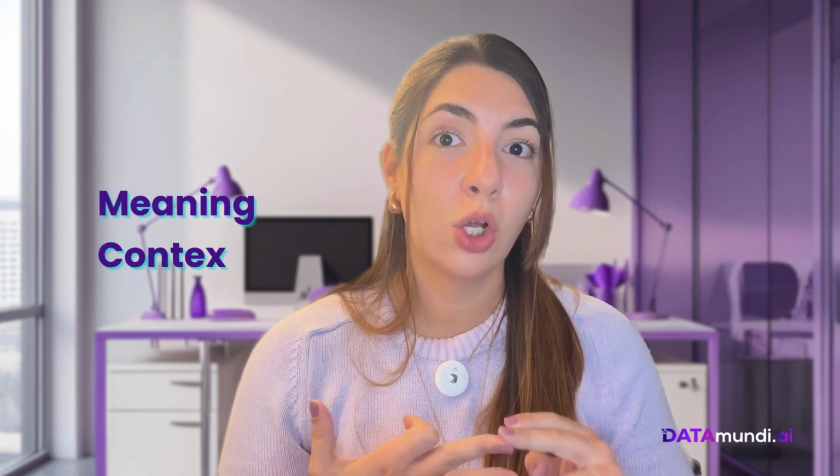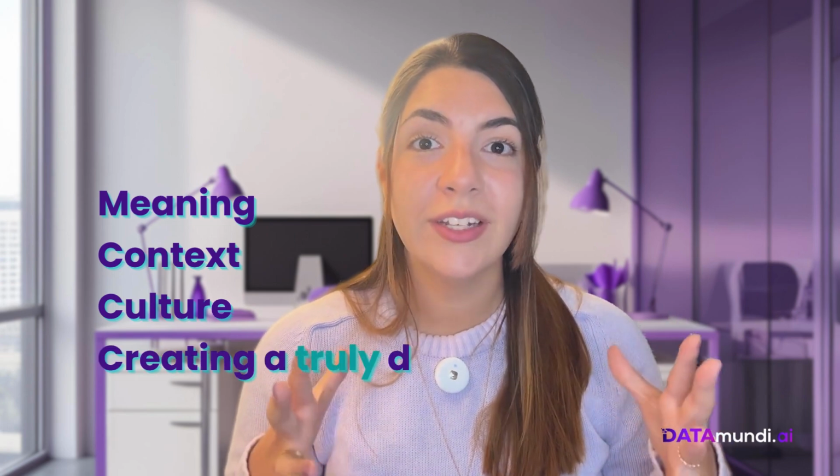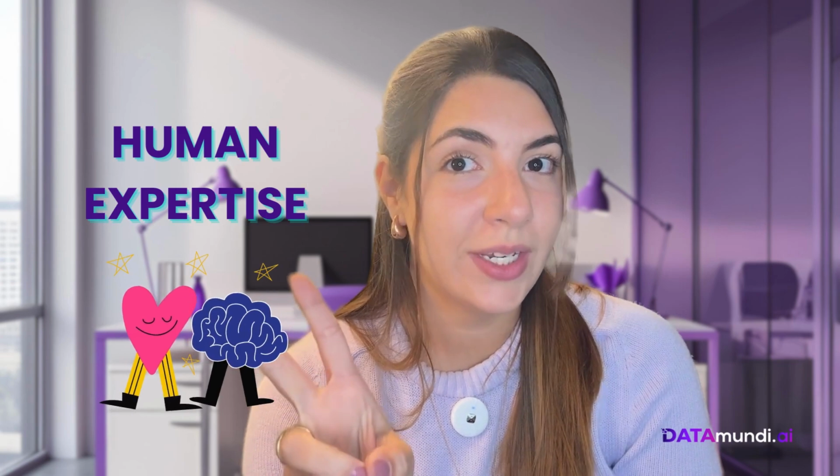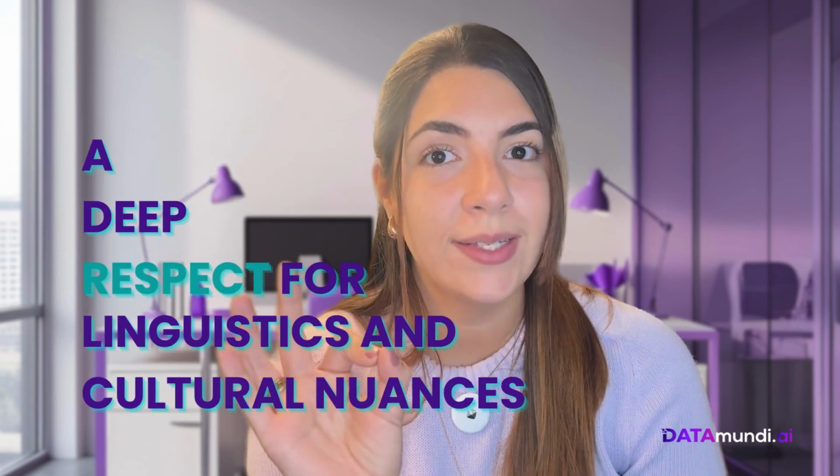Training a multilingual AI model isn't just about covering more and more languages. It's about capturing meaning, context, culture, and creating a truly diverse dataset. And to do it right, you need a mix of three things: technical innovation, human expertise, and a deep respect for linguistic and cultural nuances. If you are building large language models that need to speak to the world, it's worth partnering with experts that can get the details right. Because words matter, and how your AI communicates matters even more.